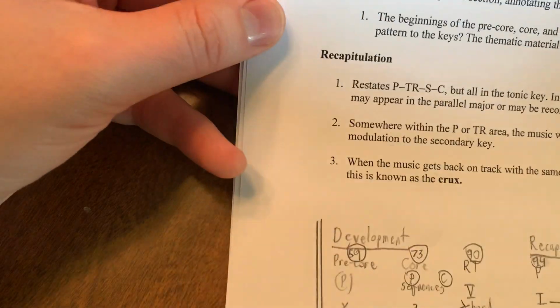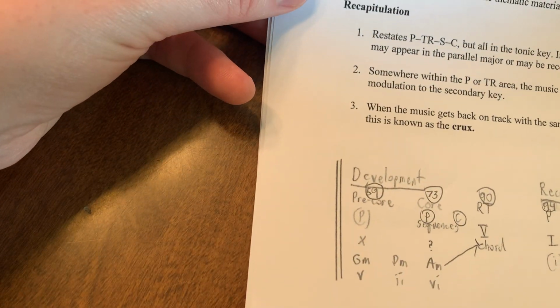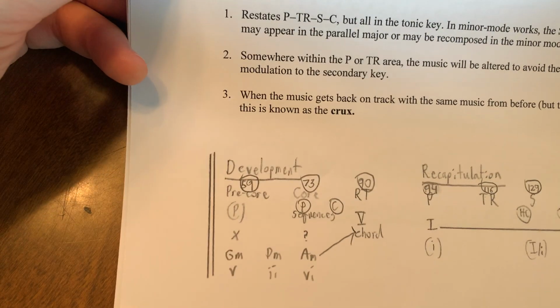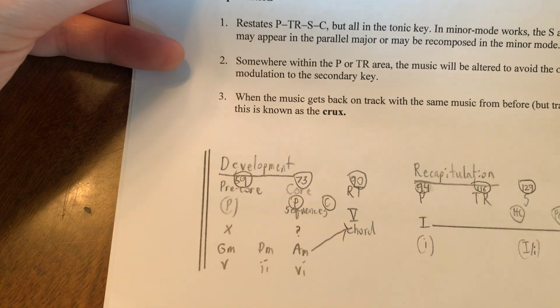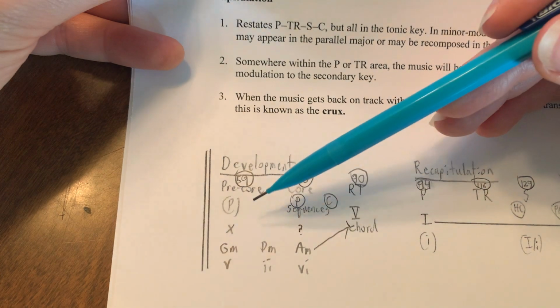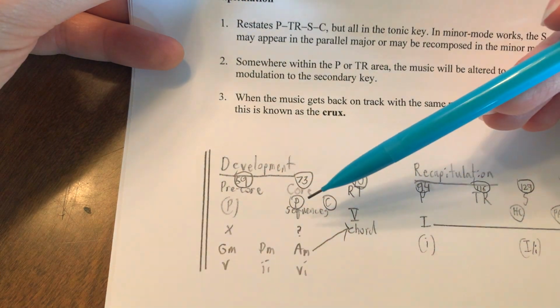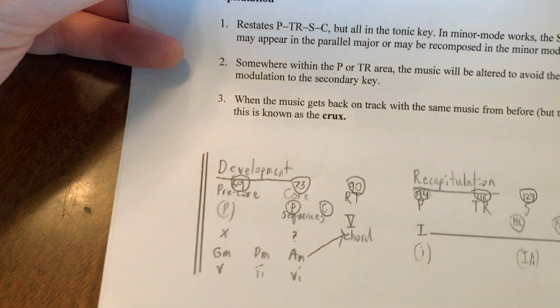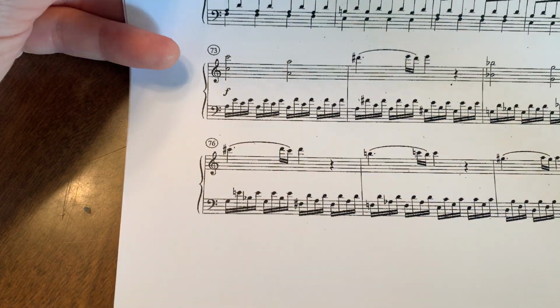Okay, just take a look at my development diagram here. I'll show this again in a second. Let me actually just take a look at the score, and I'll walk you through what happens, and I'll show you how I analyzed it in my diagram.